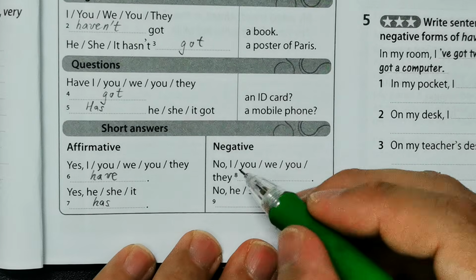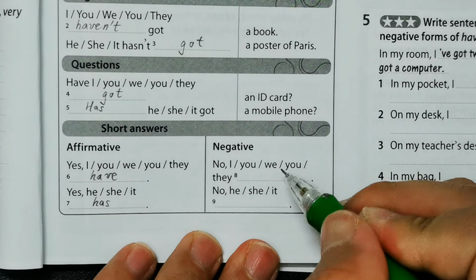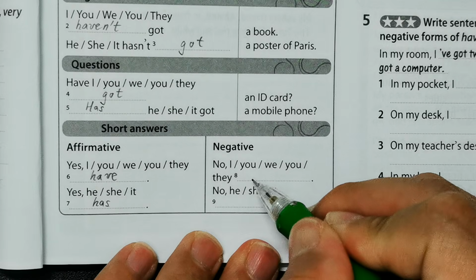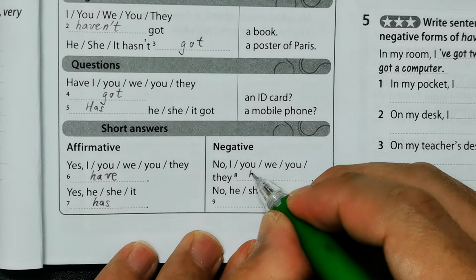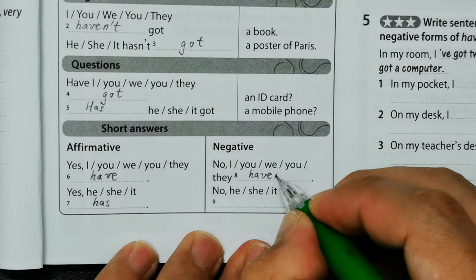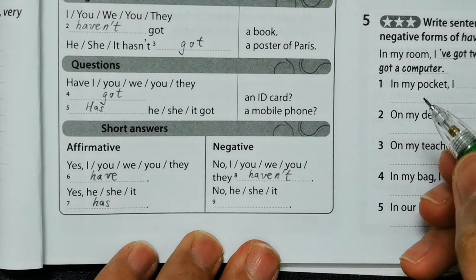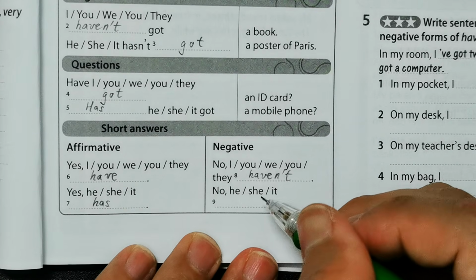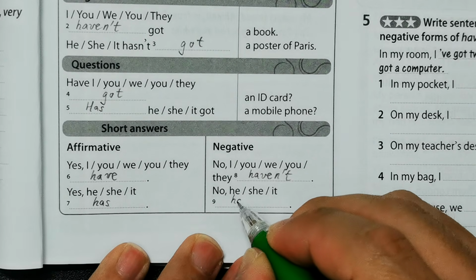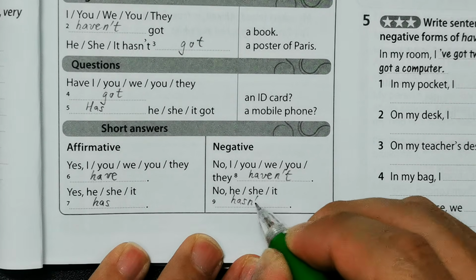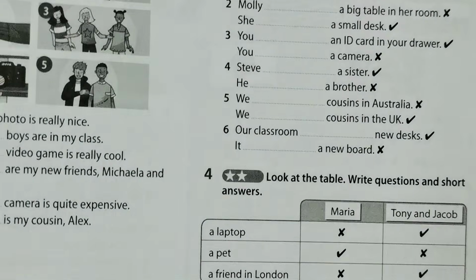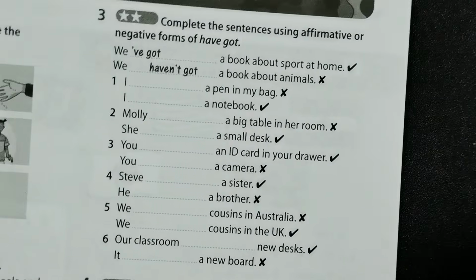And then negative form, no, I, you, we, you, they. So we use haven't, because this is negative form, haven't. No, he, she, it, so hasn't. So next we move on to activity 3.